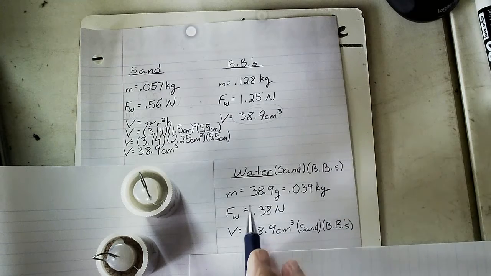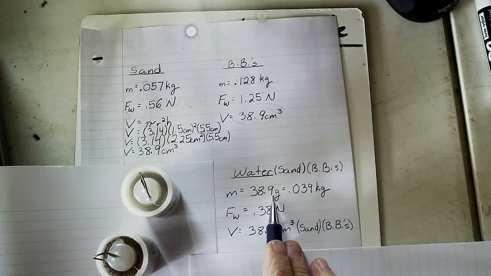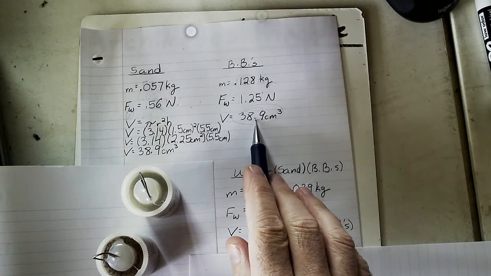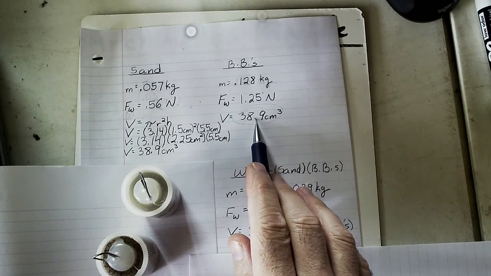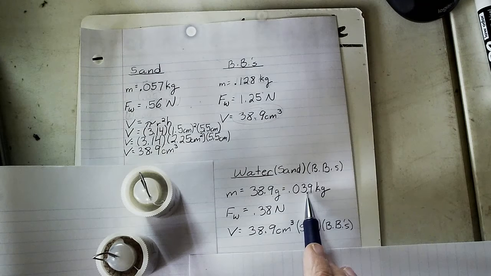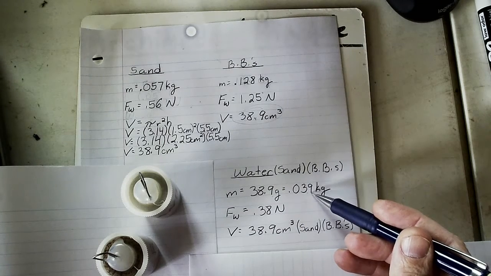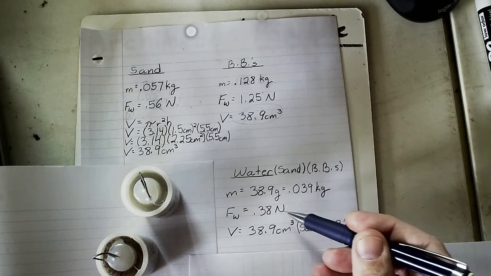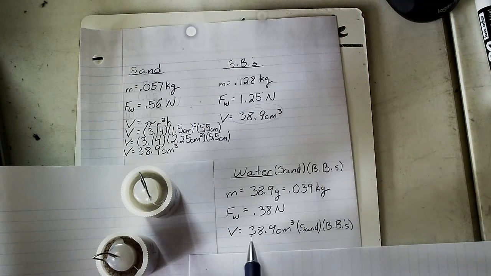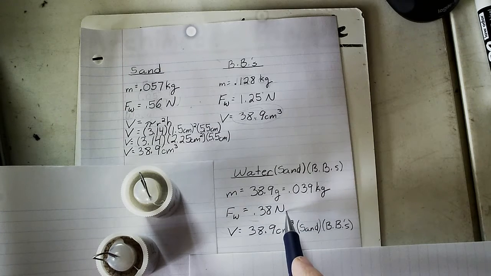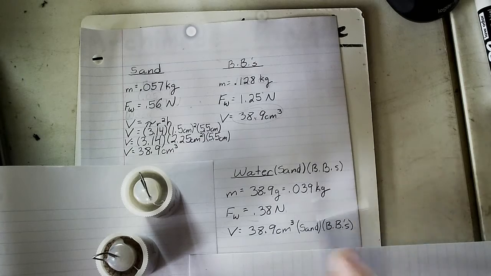So I have 38.9 grams of water because I have 38.9 cubic centimeters or milliliters of it, which converts to 0.039 kilograms. Take that, multiply it by 9.8 meters per second squared, and that gives me this. So I have a volume of water that's 38.9 cubic centimeters that has a weight of 0.38 newtons.